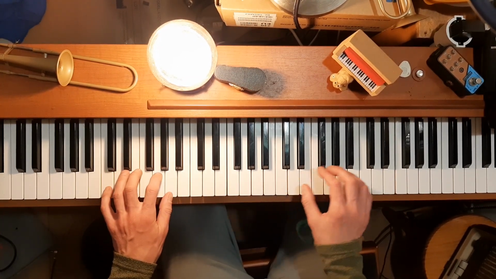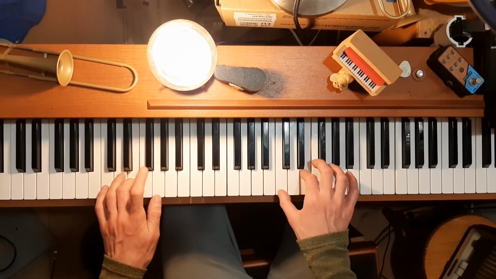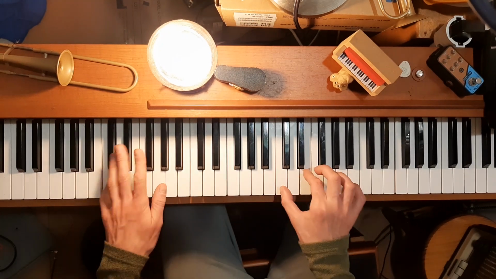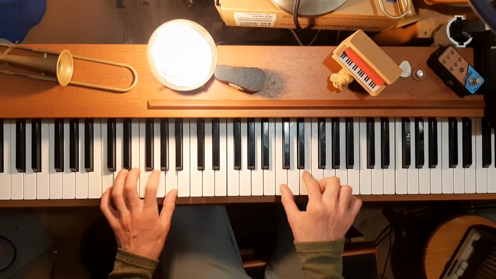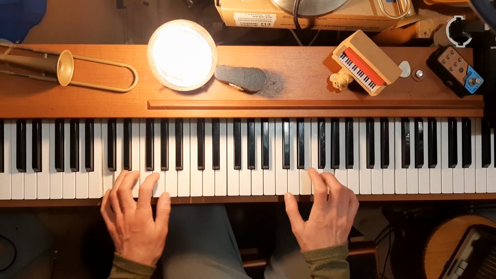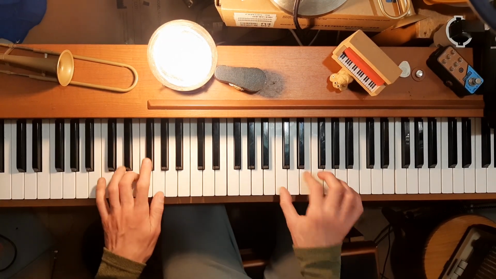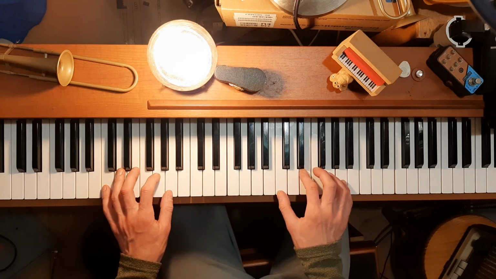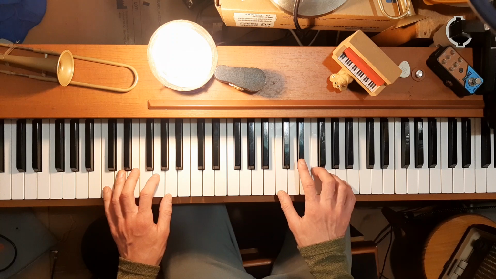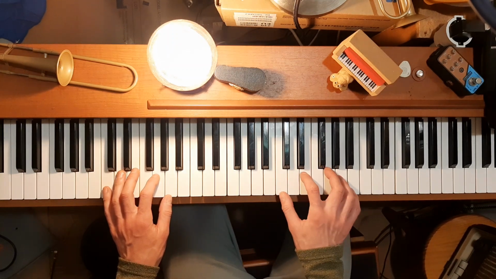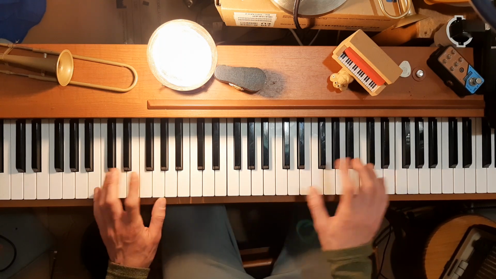Let's do it slower. 1, 2, 3, 4. That's a rhythm that we will use for all those chords. We will change not notes, but the rhythm is this one. So that's a great, useful rhythm, but you can create more. So let's create more later.